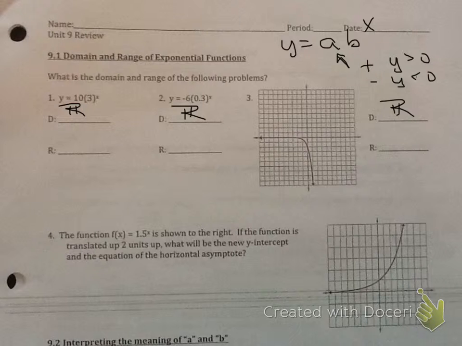The range. Look at where the a is. In this one, a is positive 10. So if it's positive, that means I'm going to say y is greater than 0. If you graphed it on a calculator, you would see that the graph goes up, similar to this right here. On number 2, if you look, a is negative 6. So if it's negative, that means y is less than 0.